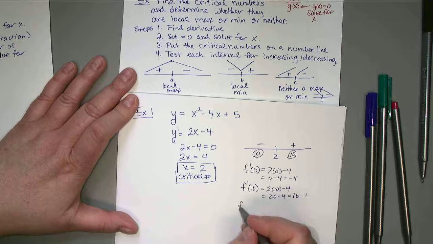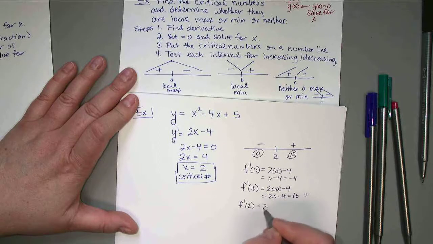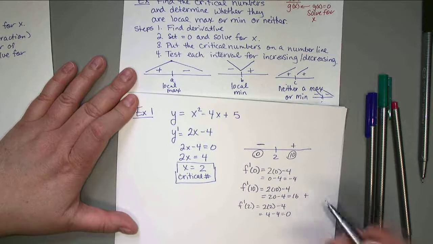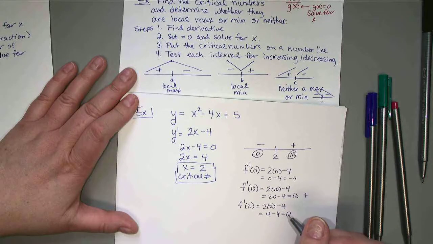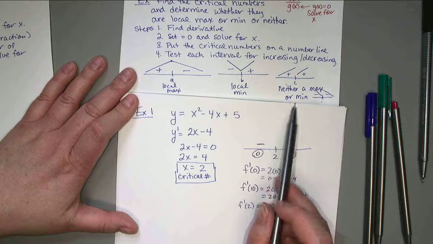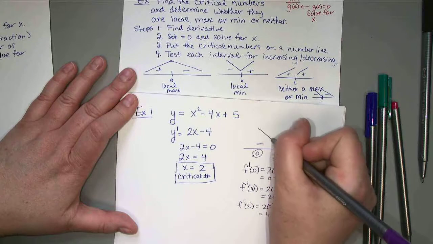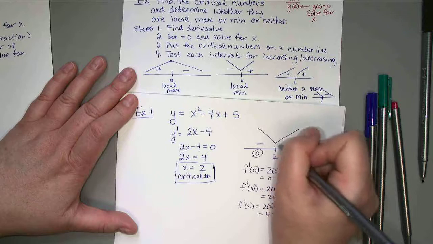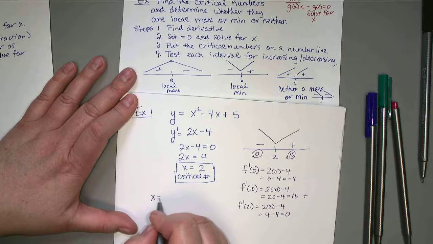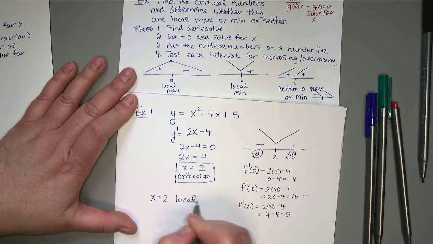Now we don't plug the 2 in, because if we plug the 2 in we get 0. That's how we found it. So that means it's one of these situations up here. That's all that the 0 is telling us. So this goes down and then up, so x equals 2 is a local minimum.